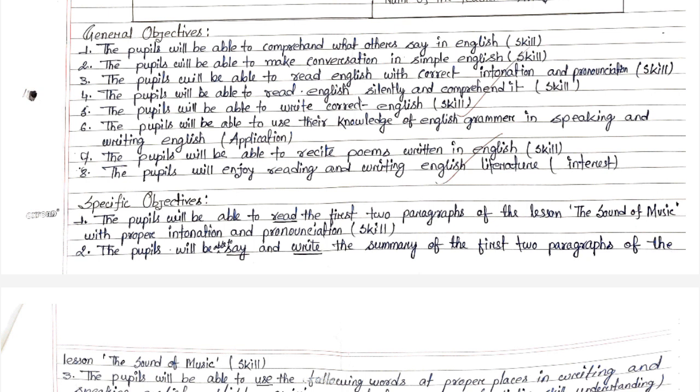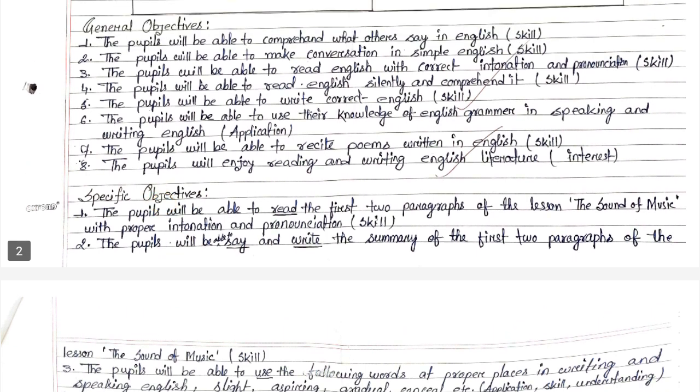Many skills are developed, and accordingly we have set some general objectives, and these general objectives are for the entire course, I mean the entire book. For the complete book, with all the lessons included, you have to think of the general objectives of this subject matter: why you are going to teach English, the English textbook, grammar, everything.